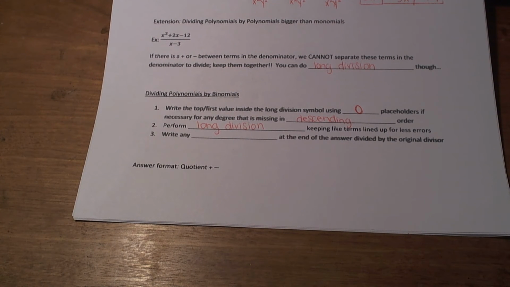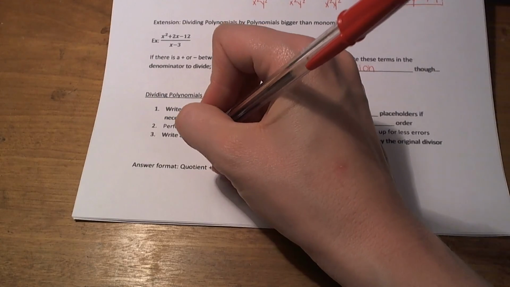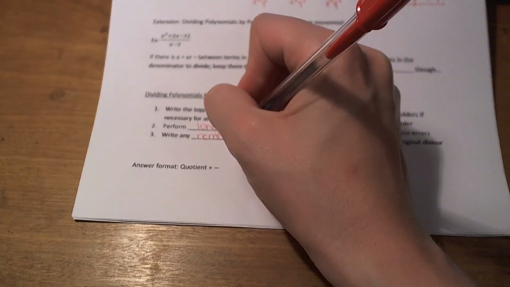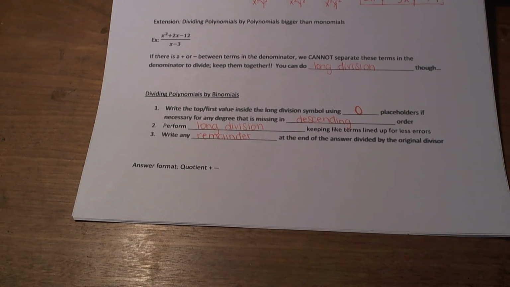And once you perform the long division at the end, you will write any remainder at the end of the answer divided by the original divisor.